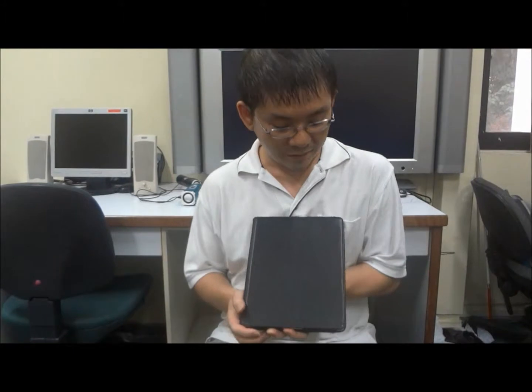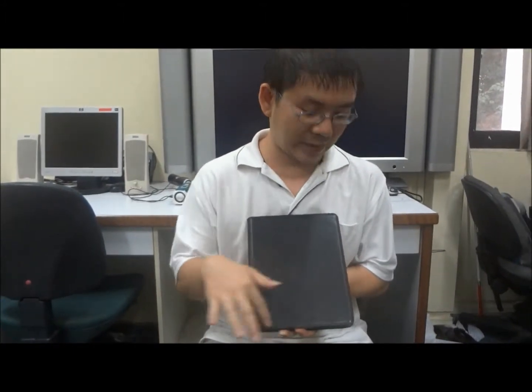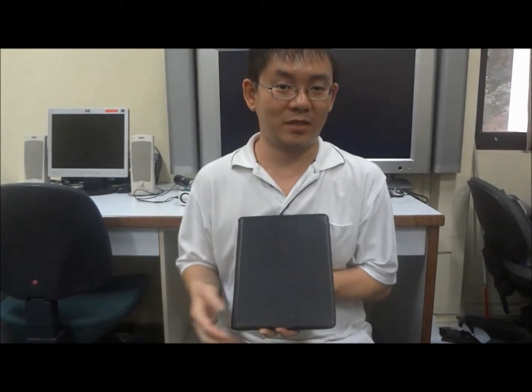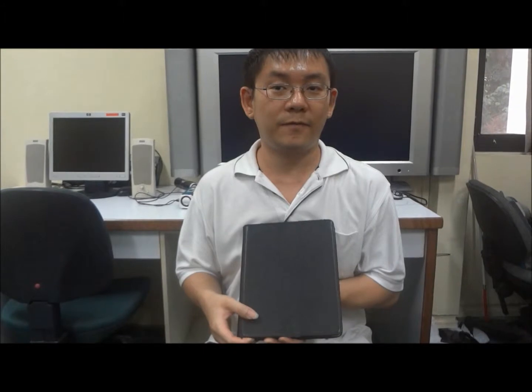Okay, so now we get to show you how a blind person can use the touchscreen technology. What I have here is an iPad. Of course, the cover doesn't come with the iPad. I bought that separately. But what I'm going to demonstrate to you now can be found in all iPads and in all iPhones from version 3GS onwards, which essentially means all iPhones on the market, I suppose.